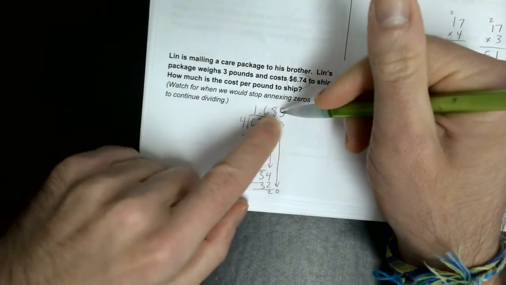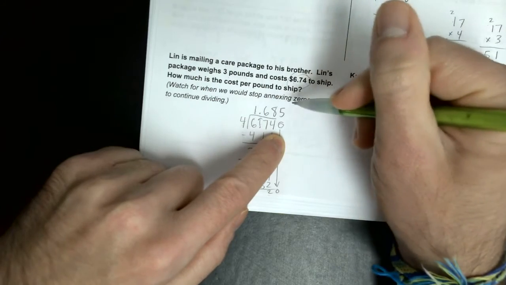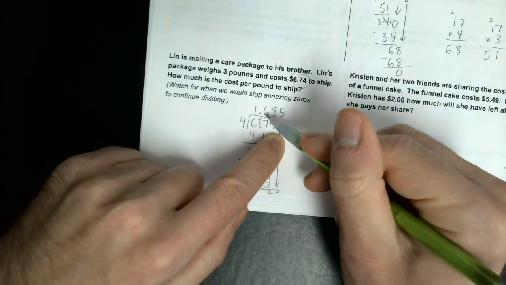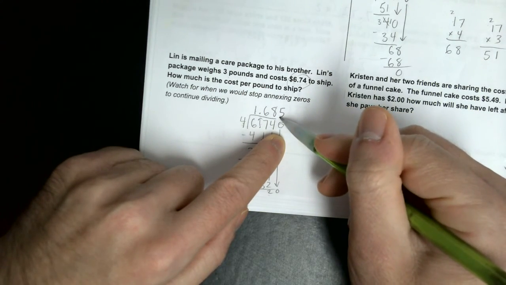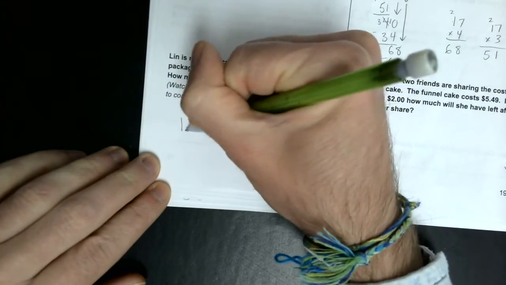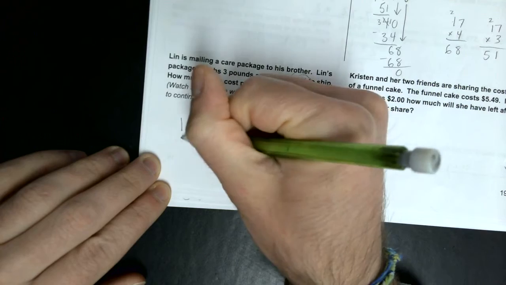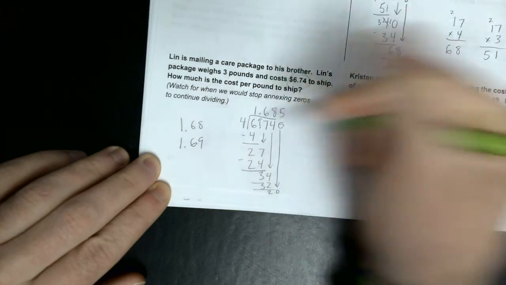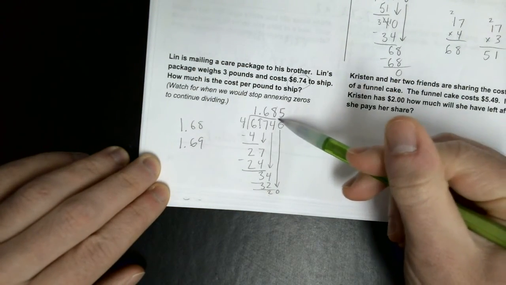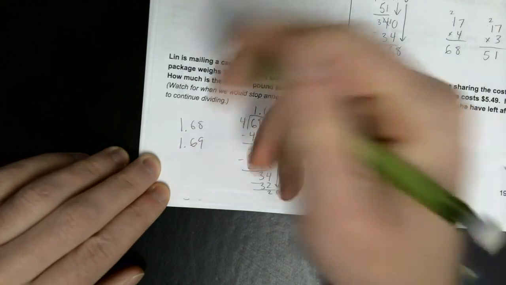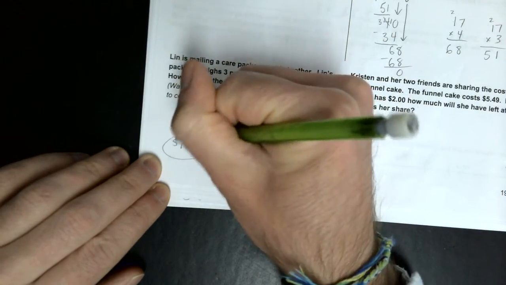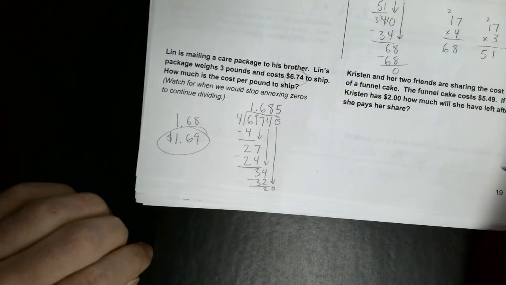But the answer is not necessarily this number because this is not a price. Prices don't have 3 decimal places. So it would either be $1.68, like that, or if we rounded up, $1.69. And since we have a 5 here in the thousands place, that's going to round us up to $1.69. So that's going to be the answer for that one.